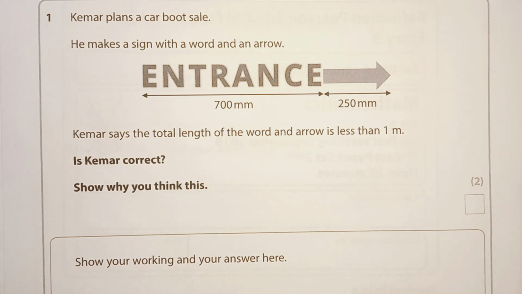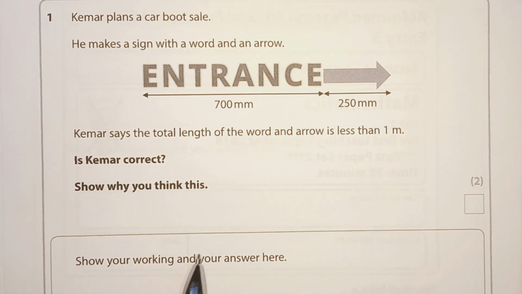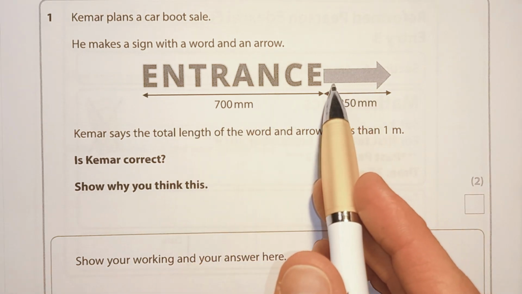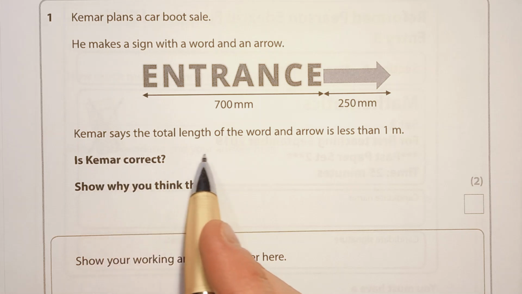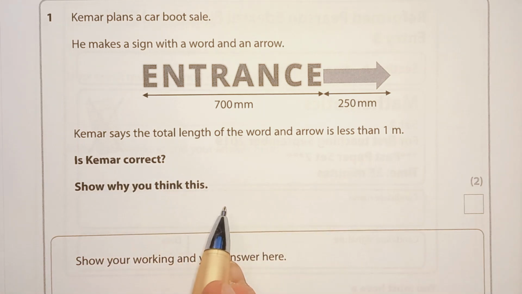Question 1. Kemar plans a car boot sale. He makes a sign with a word and an arrow. We've got a picture here, the word, the arrow. Kemar says the total length of the word and arrow is less than 1 metre. Is Kemar correct? Show why you think this.